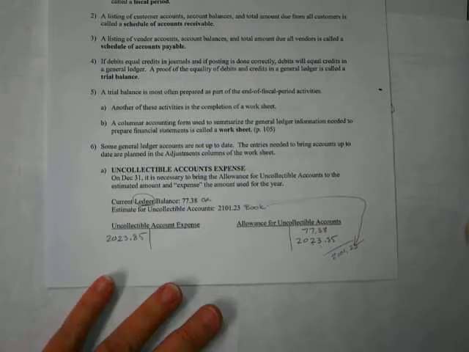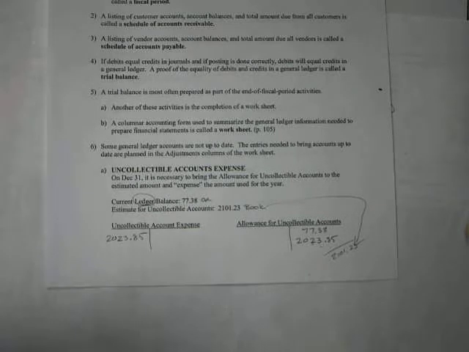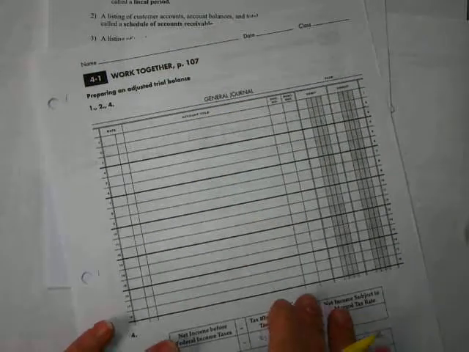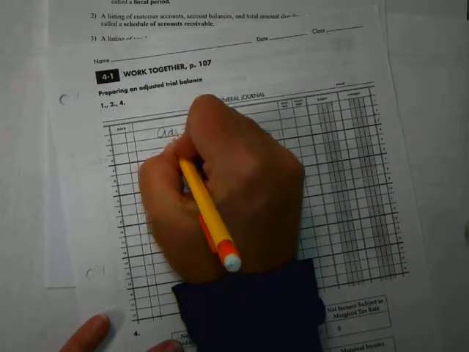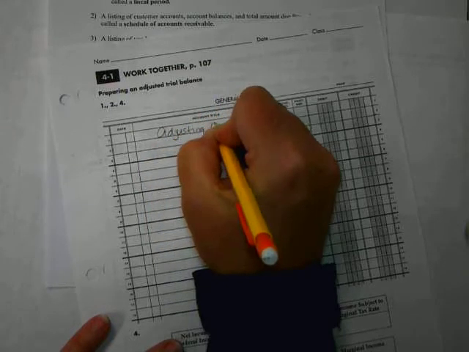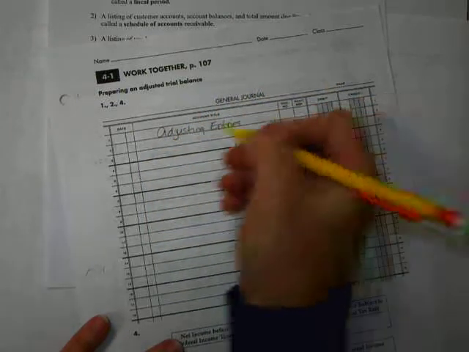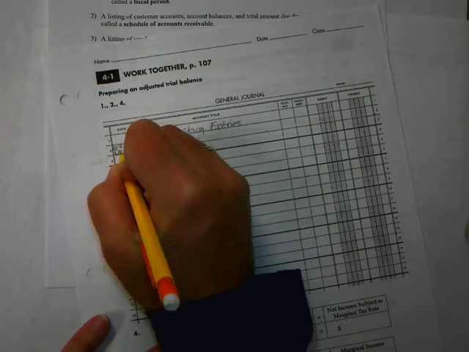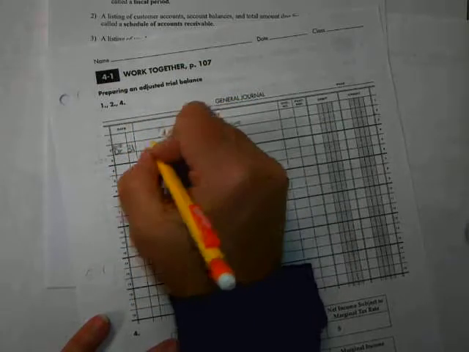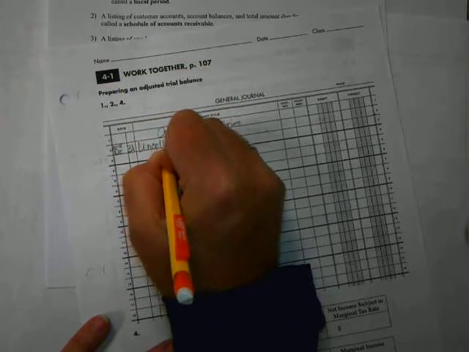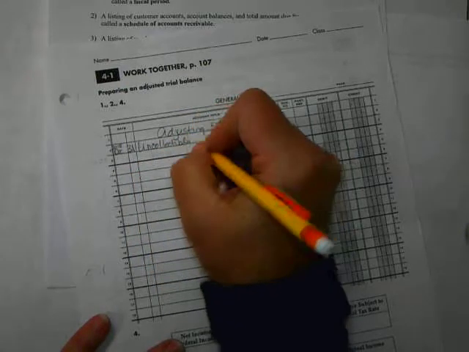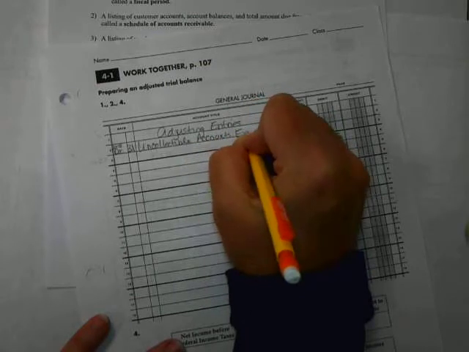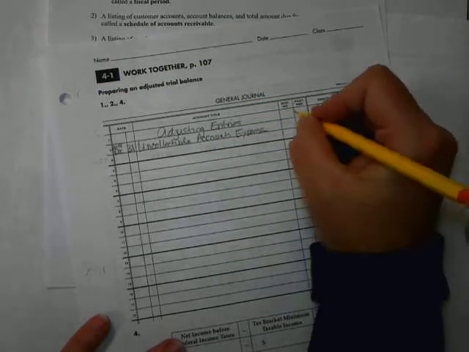All right, then we're going to jump over to our general ledger and record that. So for adjusting entries, on December 31st, our uncollectible accounts expense has our debit of 2023.85.